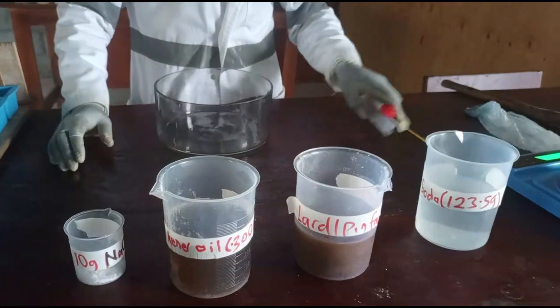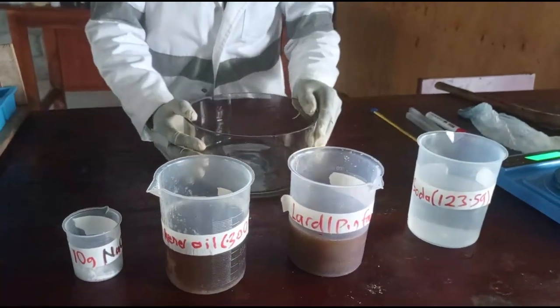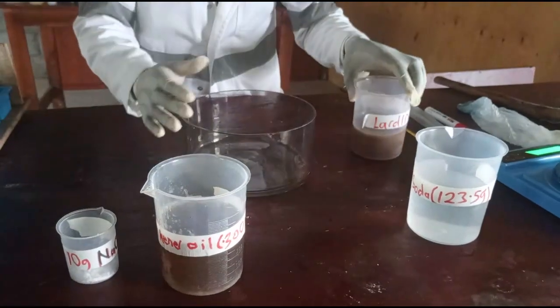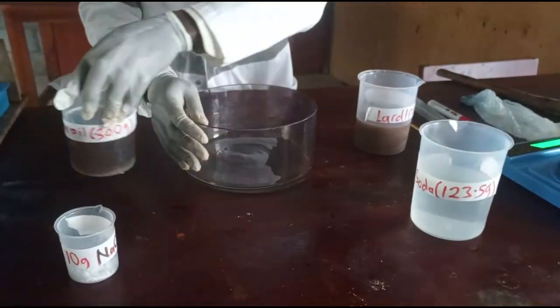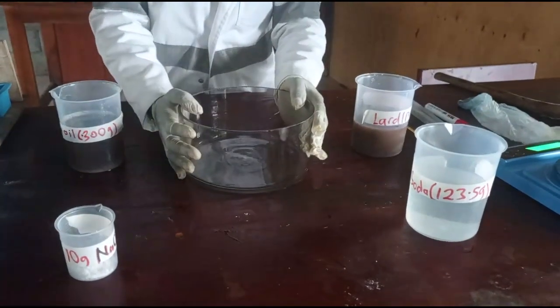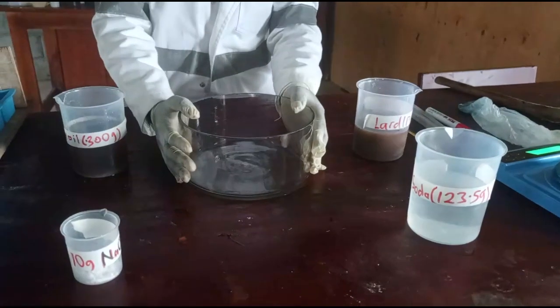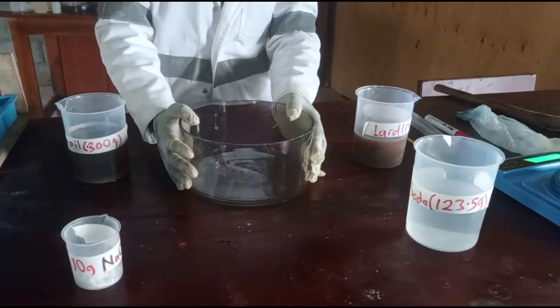After having tested and measured all this, our first step is to make sure that we have our trough. Today, I'm using our glass trough. If you don't have this at home, you can use a basin or any other plastic round thing which can help you in stirring.